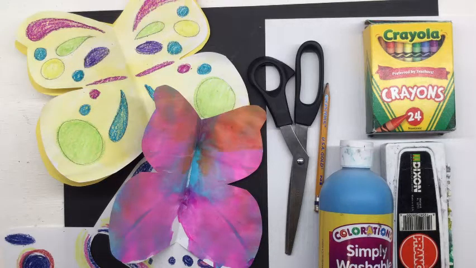We're going to have fun with symmetry today. The supplies that you'll need: one sheet of paper, scissors, and a pencil, and then your coloring supply. If you have paint or watercolor, I would suggest grabbing those. Crayons are going to work beautifully for this as well. All right, grab those supplies and we'll get started.